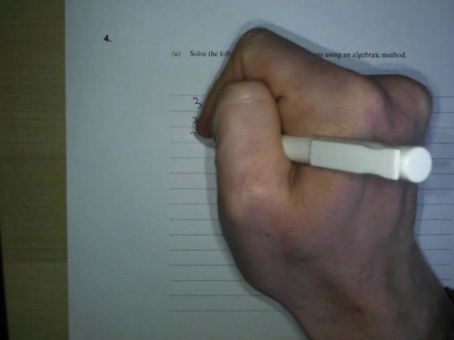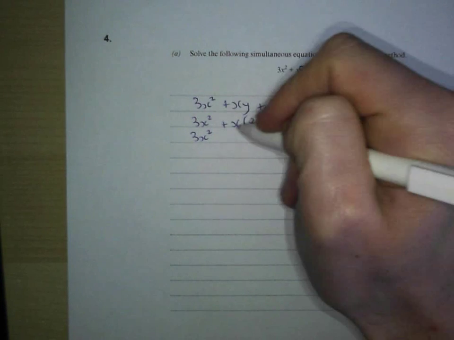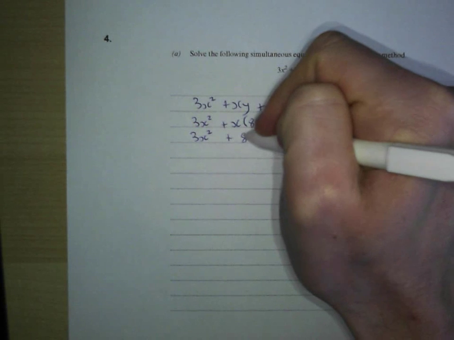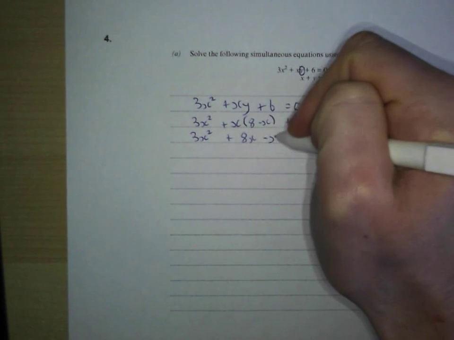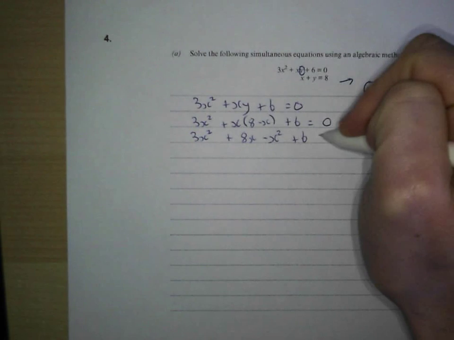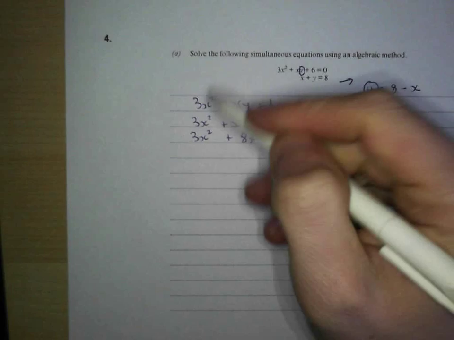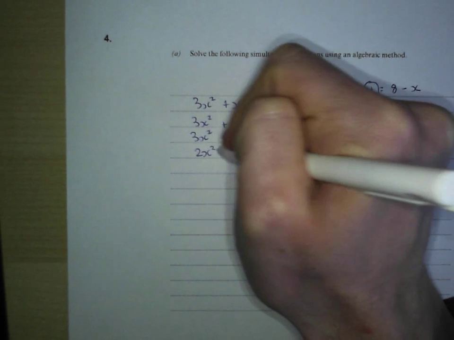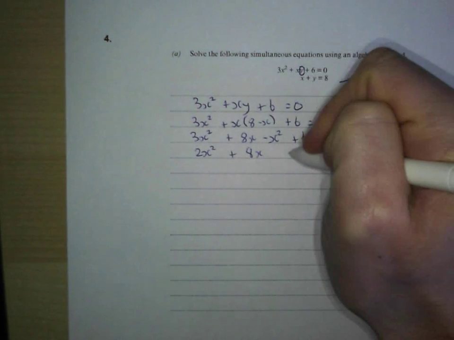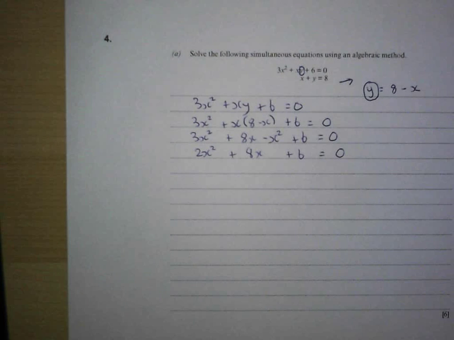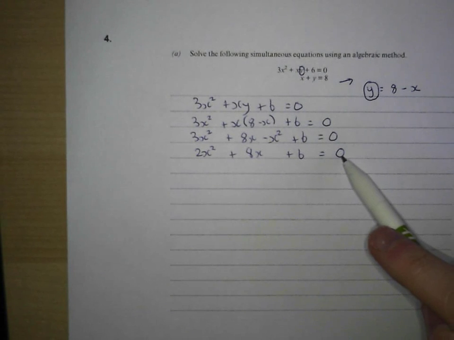So I've got 3x squared, expand my brackets, so I get 8x, x times minus x is minus x squared, plus 6 equals 0. Tidy things up a bit: 3x squared, take off an x squared is 2x squared, plus 8x plus 6 equals 0. Right, so I've got a quadratic equation. So I've done the hard bit now, but now I've got to think, how do I solve a quadratic equation? Well, the first thing is it's got to be equal to 0. This is, so that's good news.